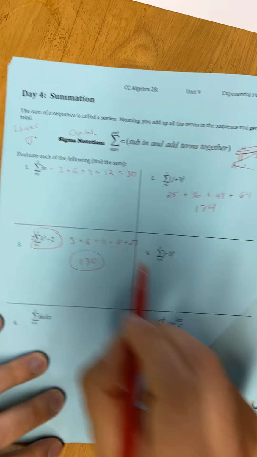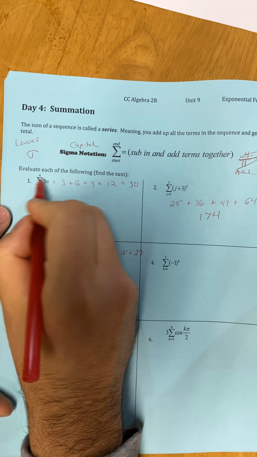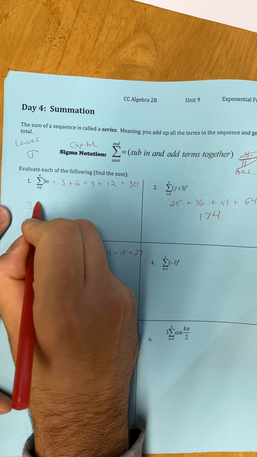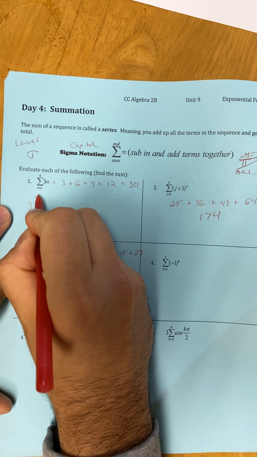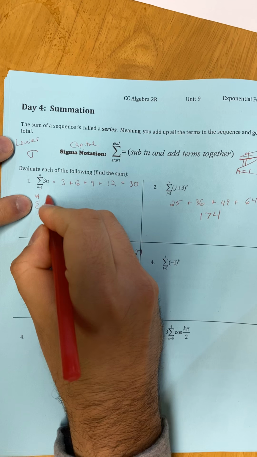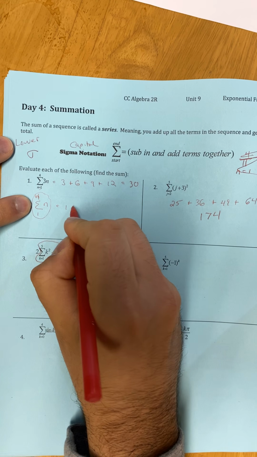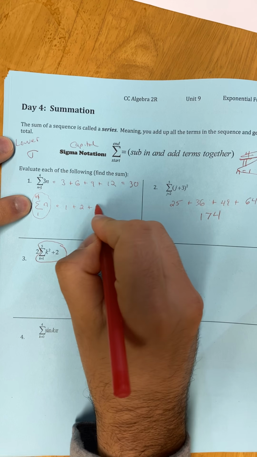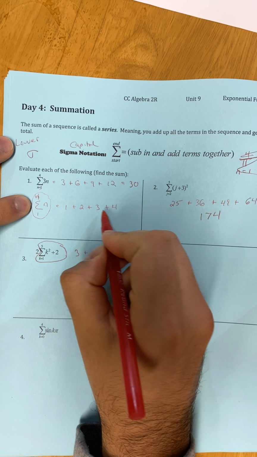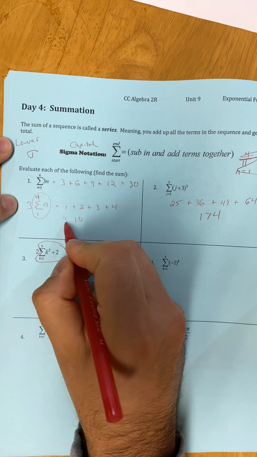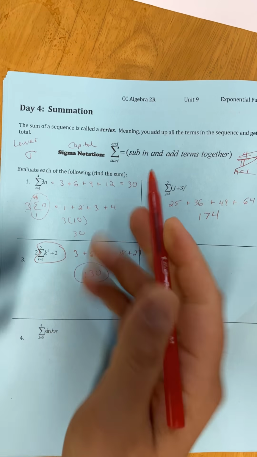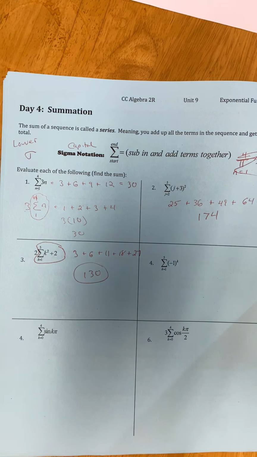All right, now what I could have done here is take the 3 out and do the sum from 1 to 4 of n. So I could have done this first. That's 1 plus plug in 2, 3, plus 4, 4, 5, 6, 7, 8, 9, 10, then times that by 3, and we get 30. So you can actually pull a constant out of a summation.